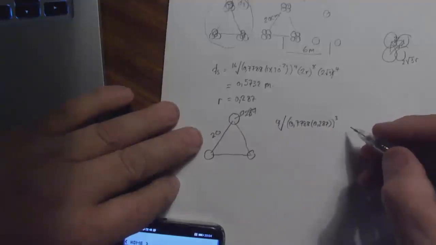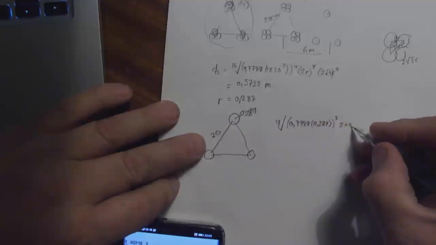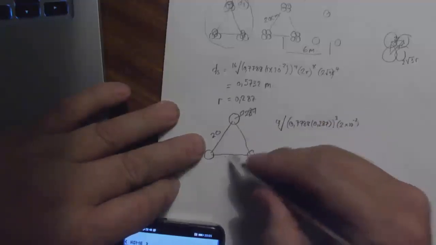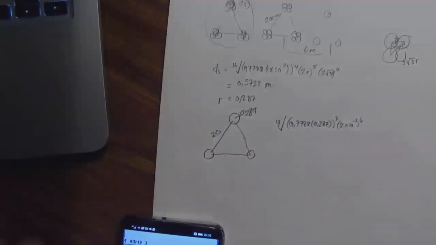And then we've got 20 times 10 to the minus 2. How many? 2, 4, 6. So that times 0.7788 times 3 power and 2e.